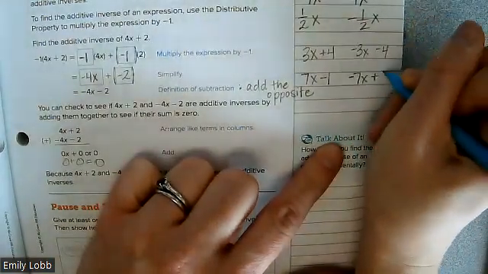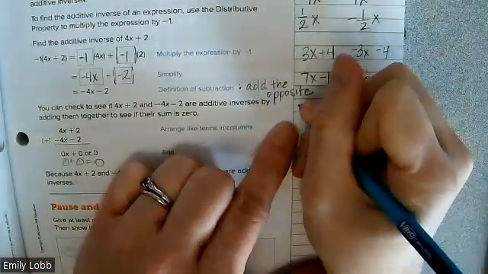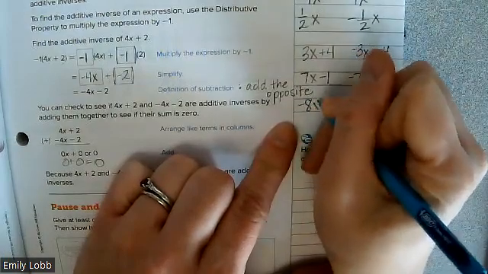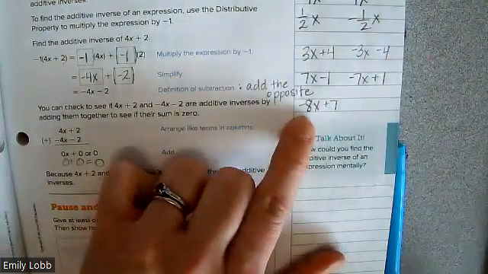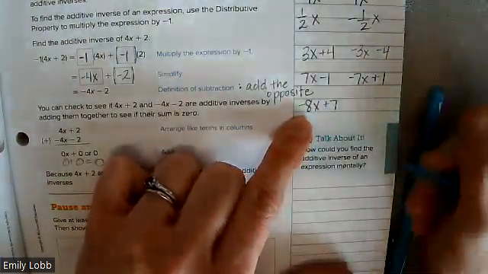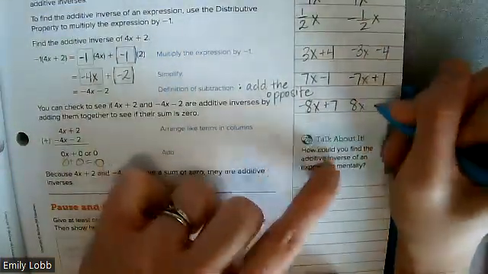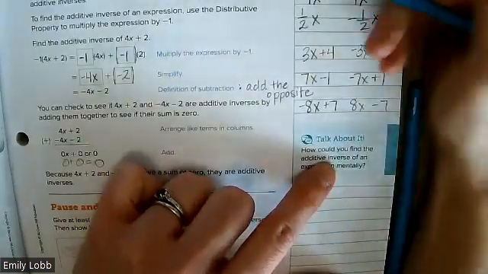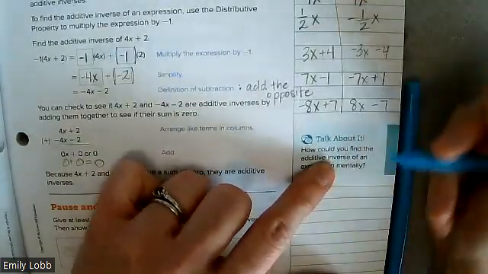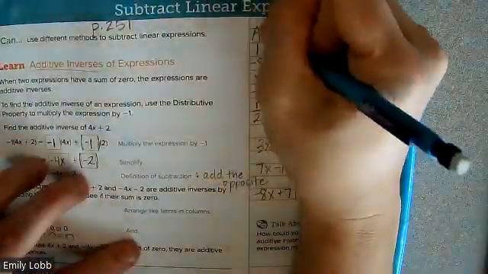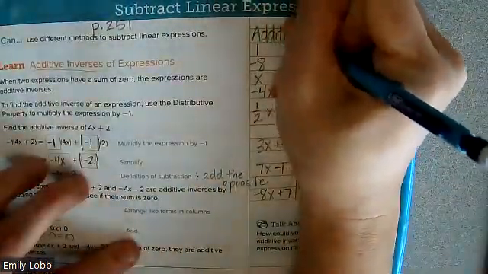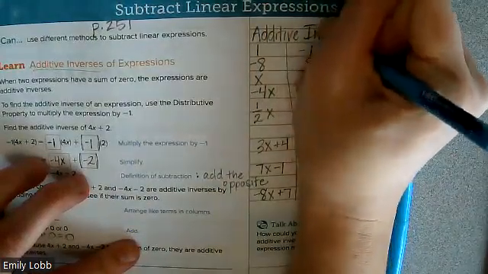Yes, we're taking the opposite of both terms. So what about negative 8x plus 7? What's the opposite of negative 8? Yep, minus 7. So these are all additive inverses. If you've been taking notes, we can call these all additive inverses.